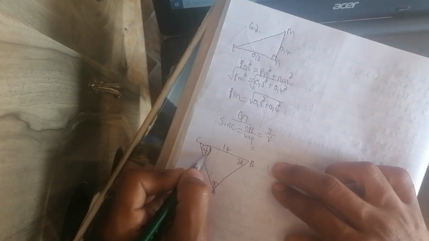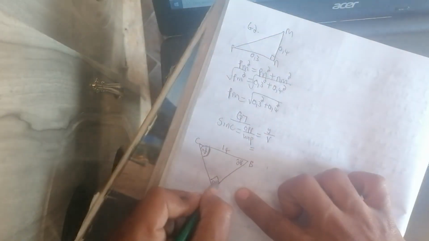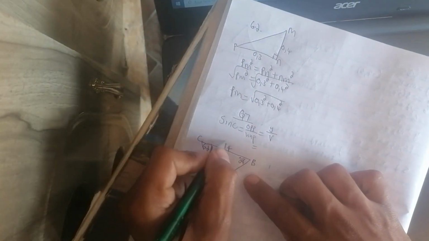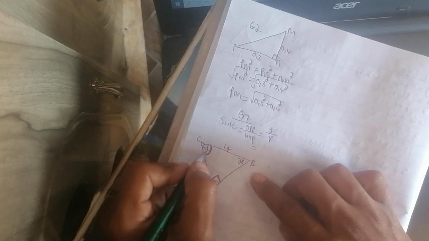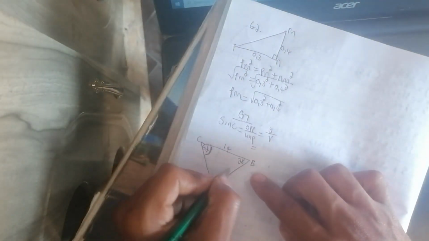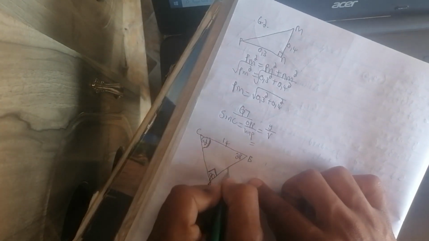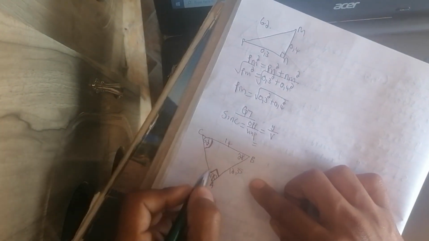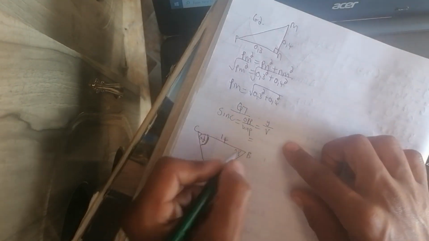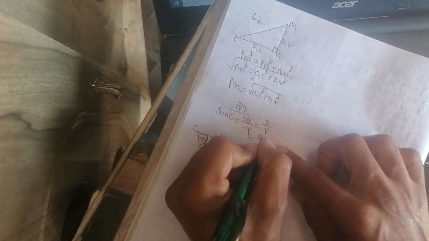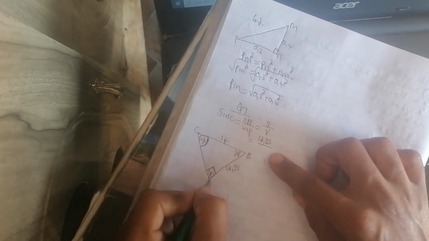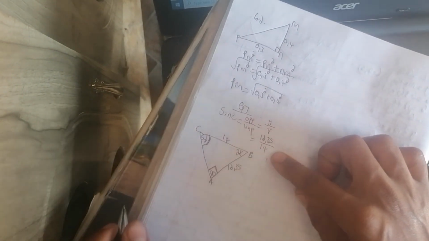So sine of C, here we are at C. Sine would be, remember this is the angle of 90, so that is your hypotenuse. So sine is the opposite one is this. We are given this as 12.35. So sine C is opposite, which is 12.35 divided by the hypotenuse, which is 14.